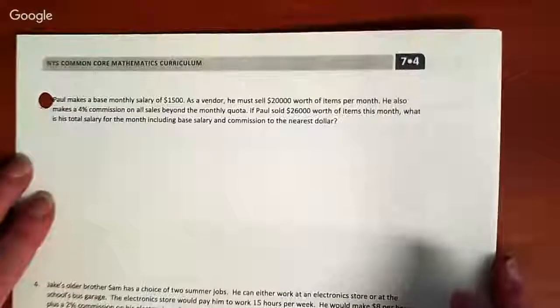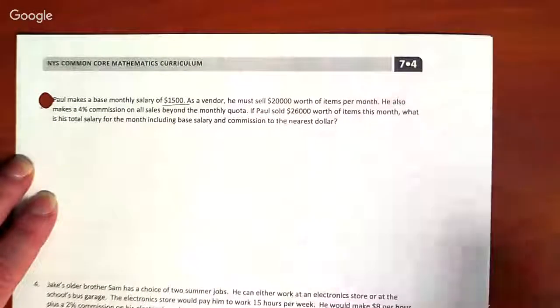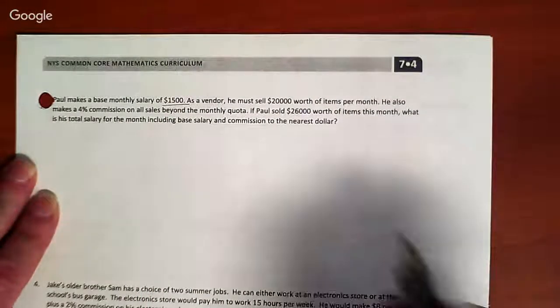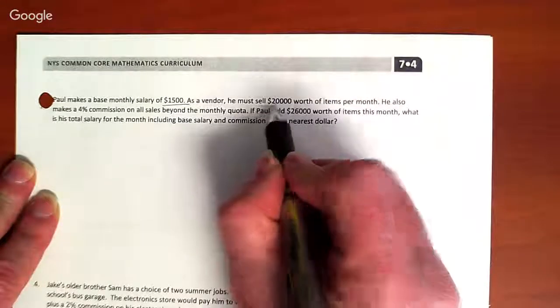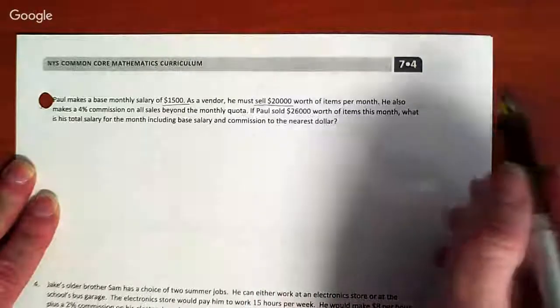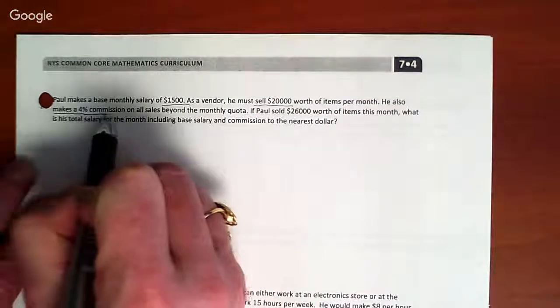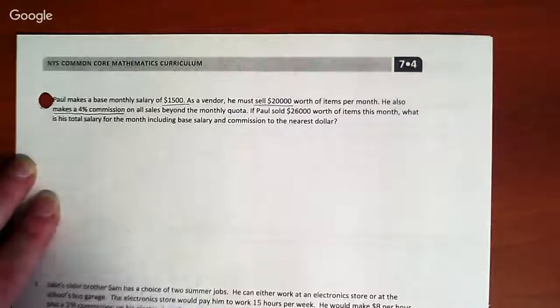Paul, who makes a base salary, monthly salary of $1,500. As a vendor, he must sell $20,000 worth of items, okay, per month. He also makes a percent commission on all sales beyond the monthly quota.